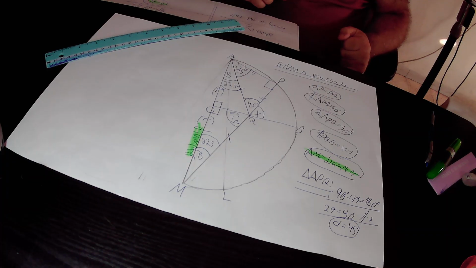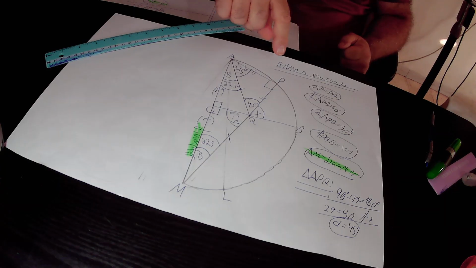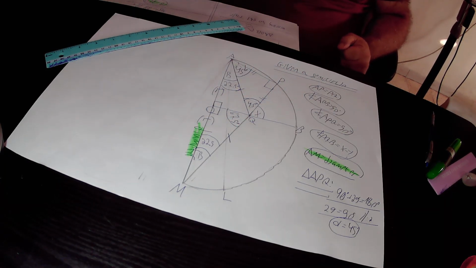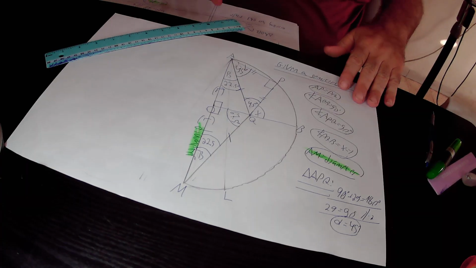Because of the fact that we completed the quarter circle to a semicircle, AM must be the diameter of the semicircle. Okay, so AM is the diameter, it is absolutely a straight line.